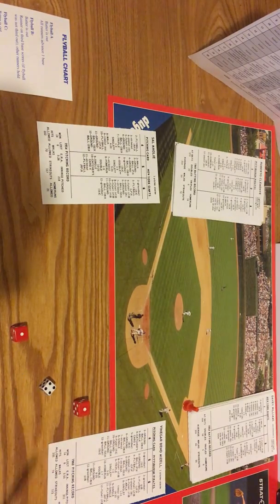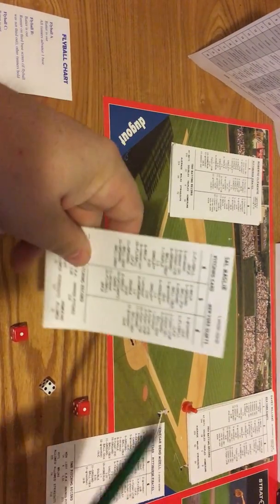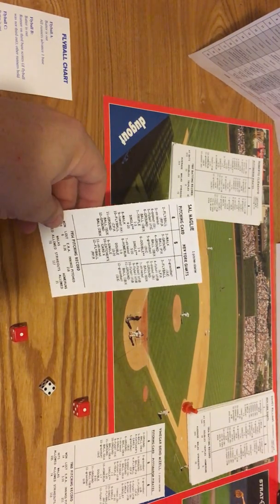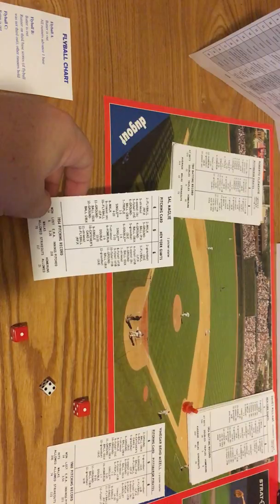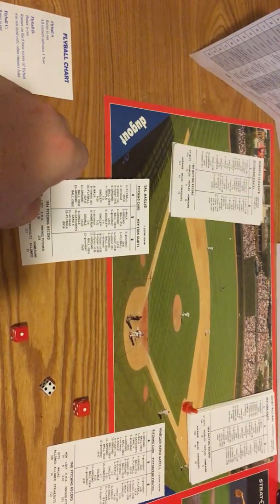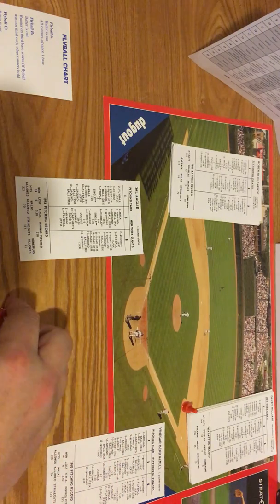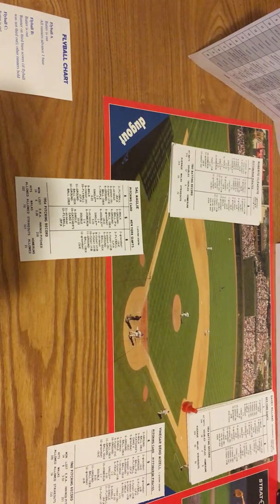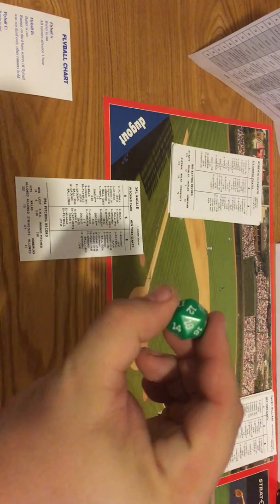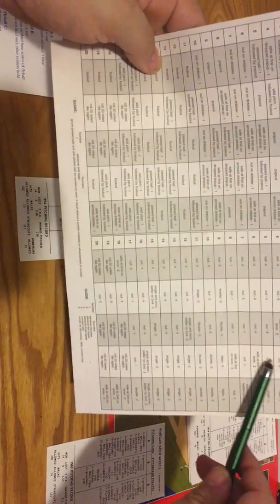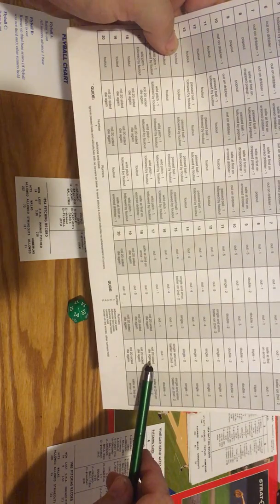A 4 and 2. 4 and 2 gets us to fly ball to right field, X chart. So, an X chart for the right fielder on the Giants is a 4. So this will be a very unique situation we got here. Got the green one today. 18. So we go 4 down to 18, roll it again.